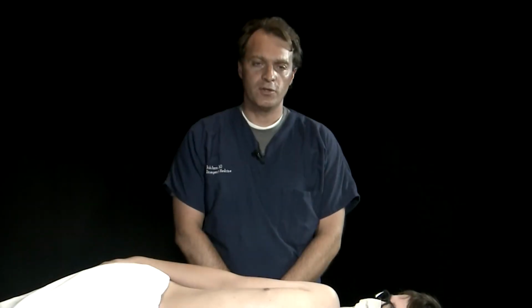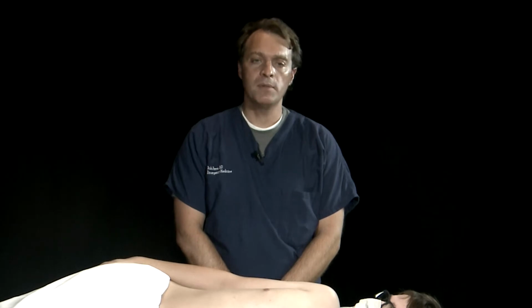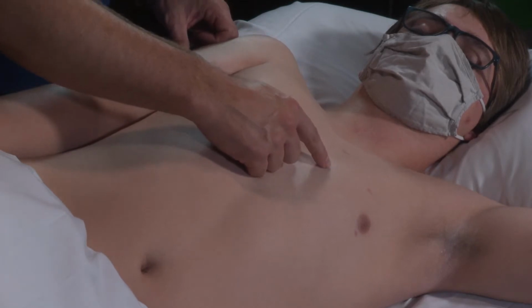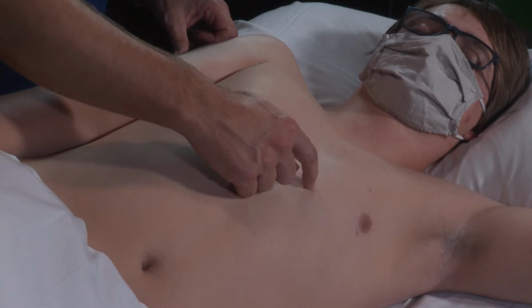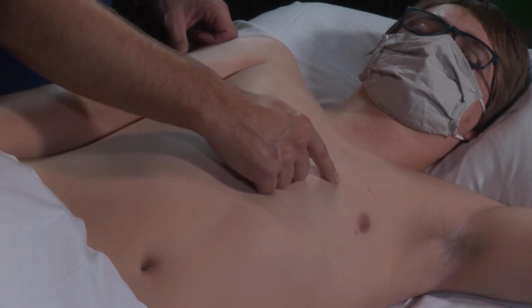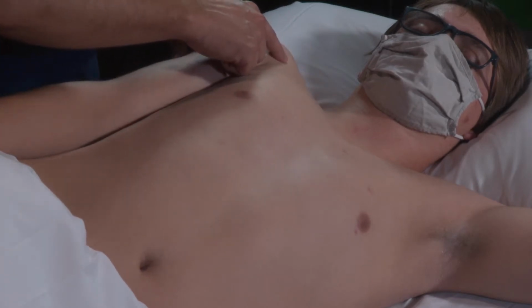For the non-traditional 4-view cardiac exam, we're going to start off by imaging in our parasternal windows. Our parasternal windows will be found by placing the probe immediately lateral to the sternum, somewhere between the second and fifth intercostal space here. We're going to start off in a parasternal long axis view with the marker dot pointed towards the patient's right shoulder.